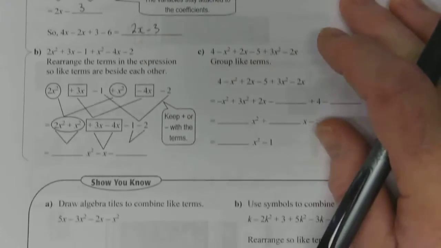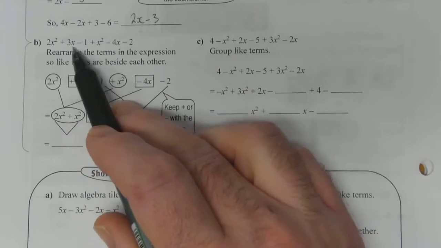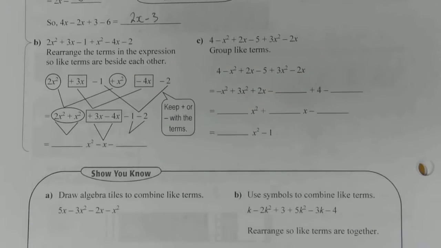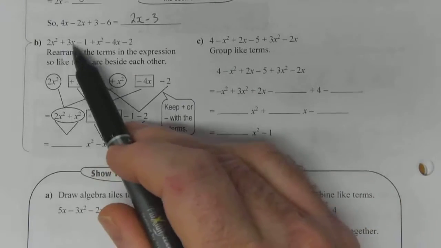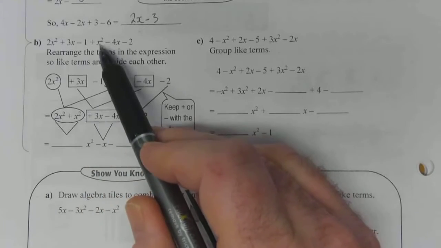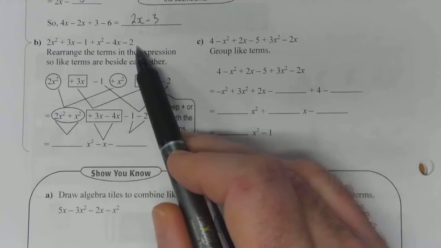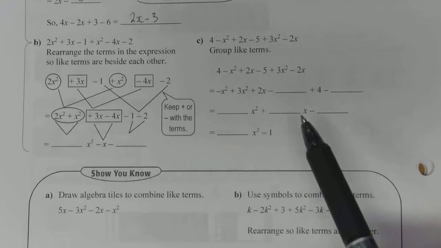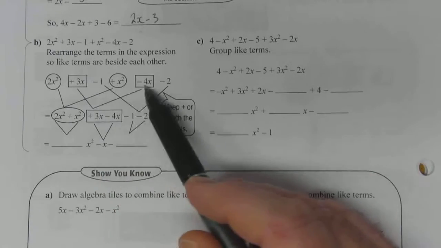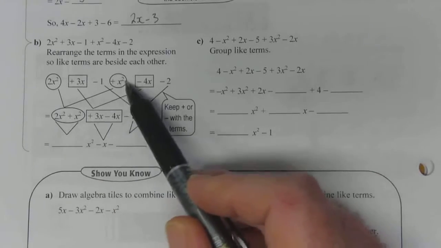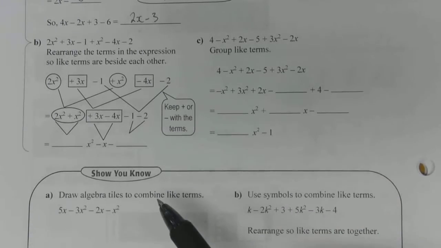A couple more examples here for you. We've got another 6-term polynomial, and they want us to rearrange the terms in the expression so that the like terms are beside each other. The way this is written, we've got an x squared here, and then there's an x squared way over here, an x here, an x way over here, constant in the middle, and then at the end. So we're going to rearrange them so that our like terms are together. So we take the original one. We've circled the x squareds, we've boxed our x's, and then the constants we've just left untouched.